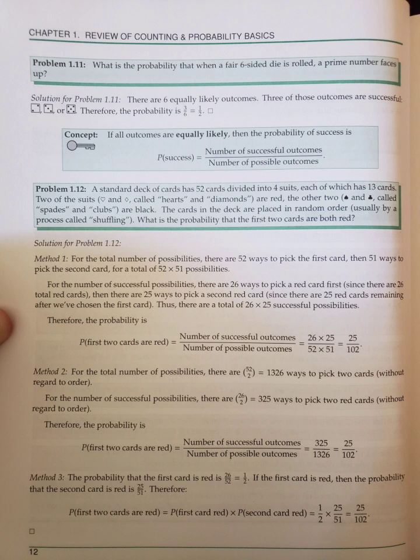So, especially with problems like these, where you have an event happening, and then you have something happening next, you find the probability of the first one happening, and you multiply it by the probability that the second thing happens. But also notice that method 2 is kind of an interesting method as well, right? We just found out the total possible ways of picking two cards, which is 52 choose two. And then we figured out, out of those 52 choose two ways, how many of those are red? Well, 26 choose two of them are going to be red.